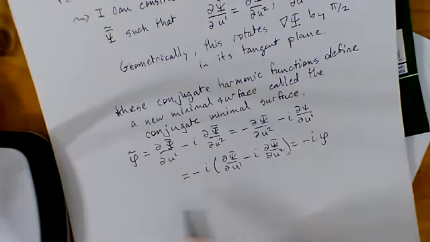So these phi's are related by this very simple looking relationship.